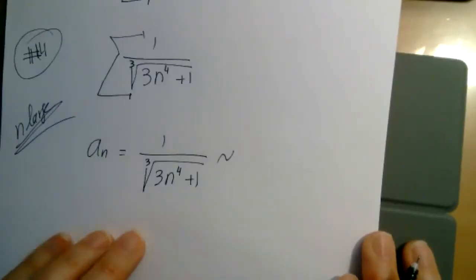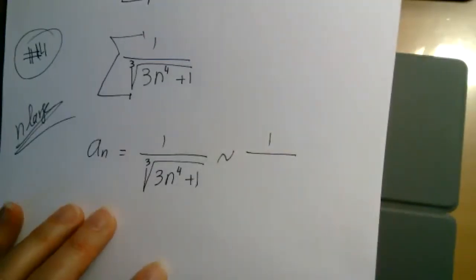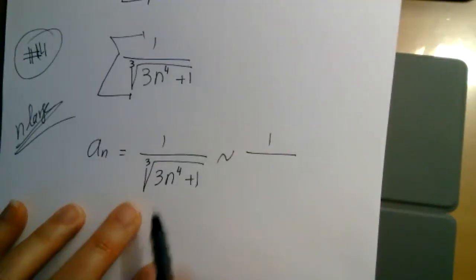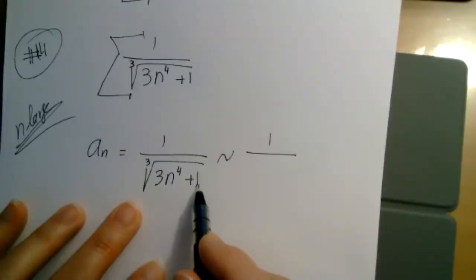So let us really sum them up. This will behave like what? 1 over the cubic root of 3n to the power 4 plus 1.